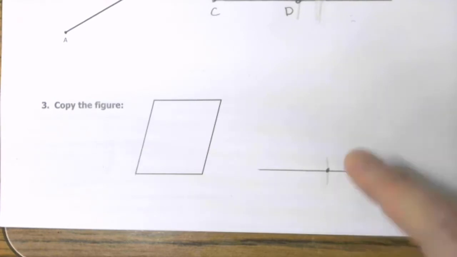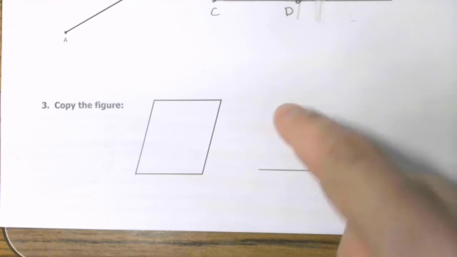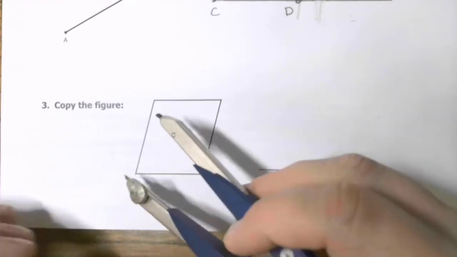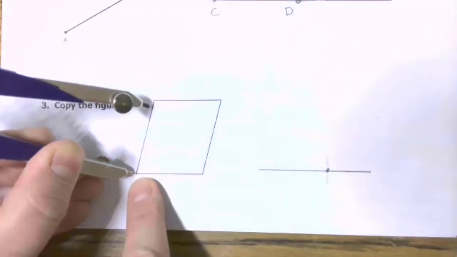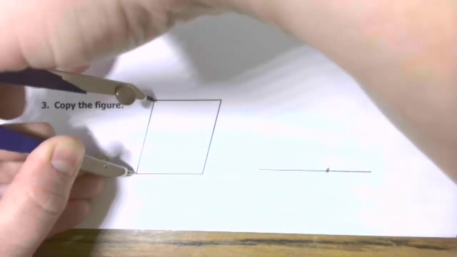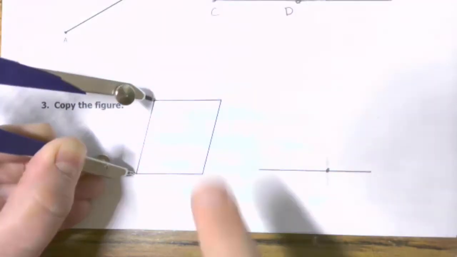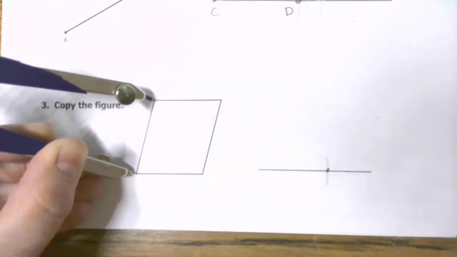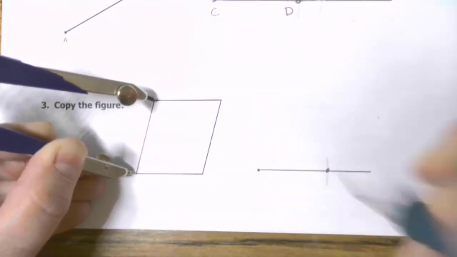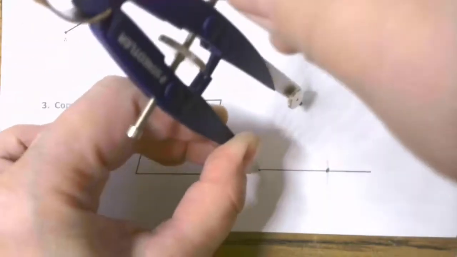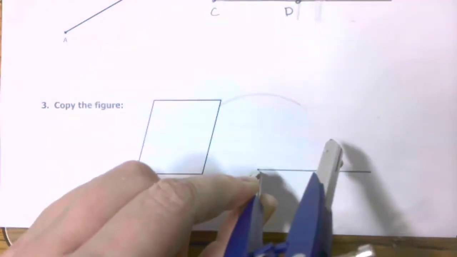So how do we then get this floating point up here? Okay, this is kind of a fun one. On your figure, you're going to line up the stylus with the left-hand corner, adjust your pencil to the upper left-hand corner of the figure. And here's our dot here. So put your stylus on the dot and make an arc. Make it a little bigger than you think you're going to need.